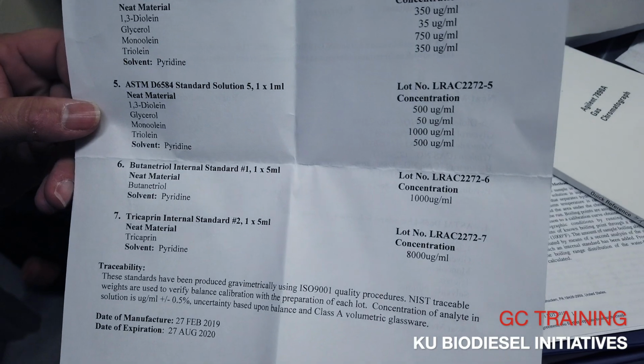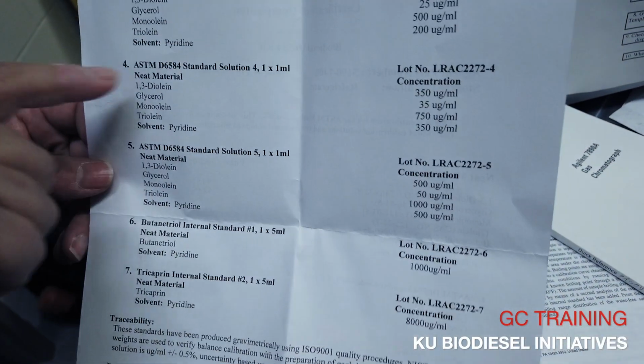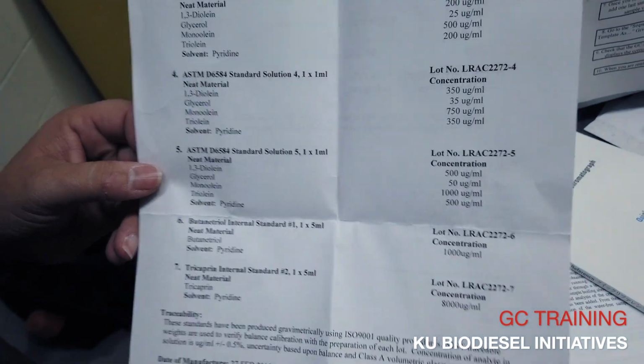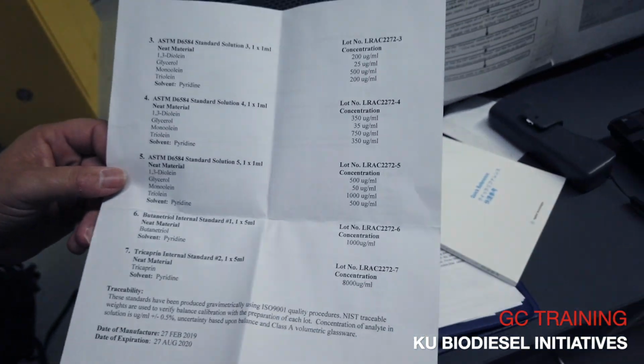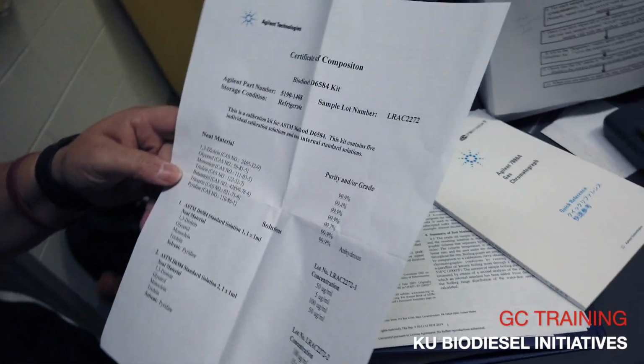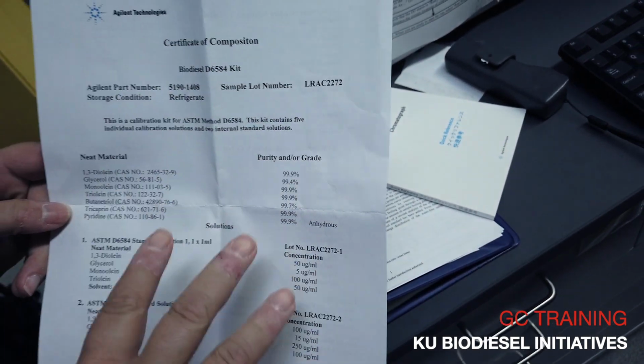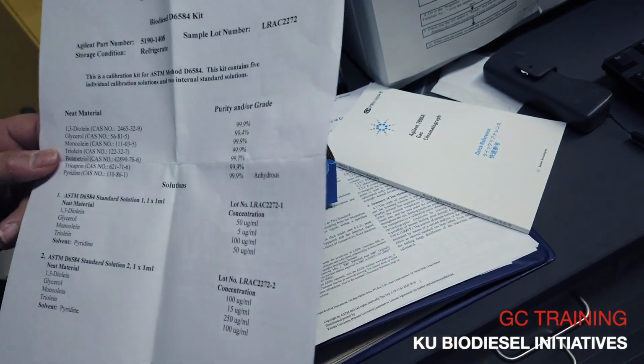When you're actually putting that stuff in, you're going to type in the exact concentration of each compound that was in each standard, and that's how it creates a calibration curve. And this is basically your sheet that guarantees what the materials are, what their percent purity is, what the sample lot was, all that kind of stuff, so this is what you use for the calibration.